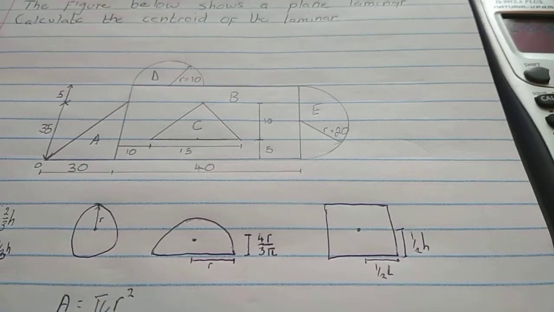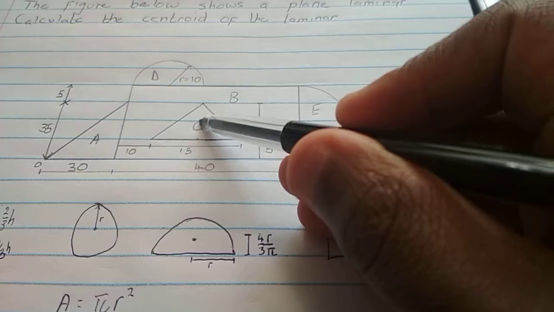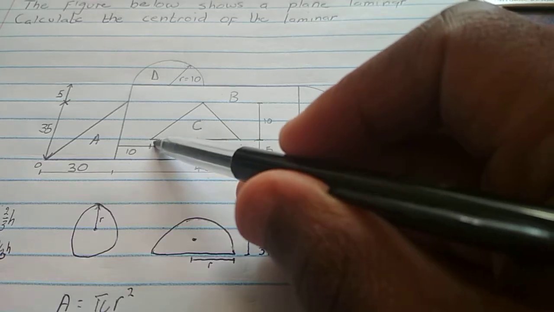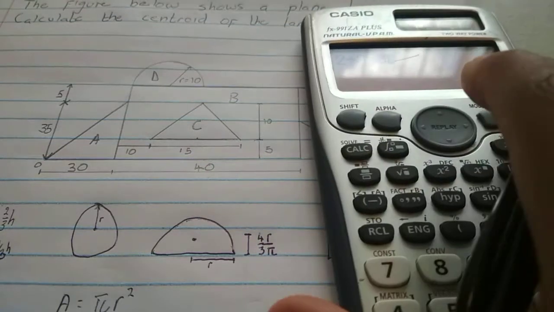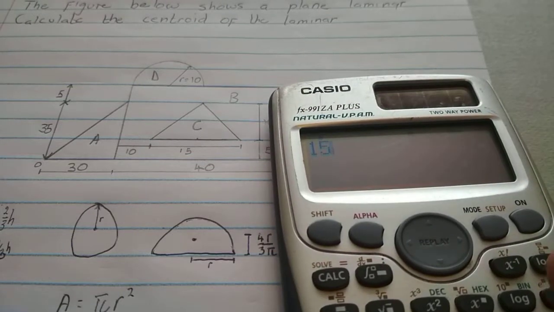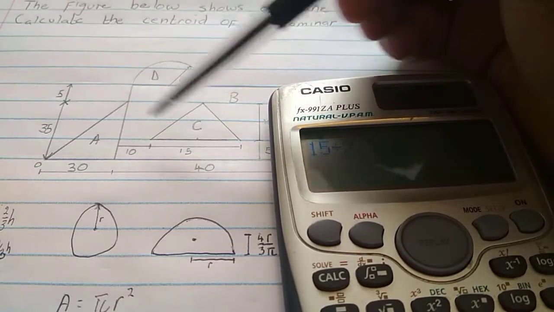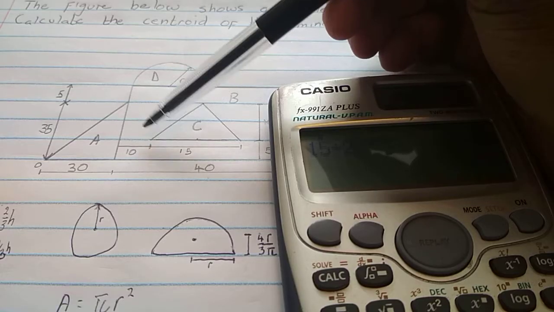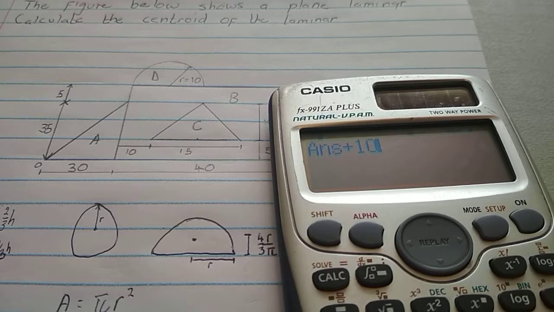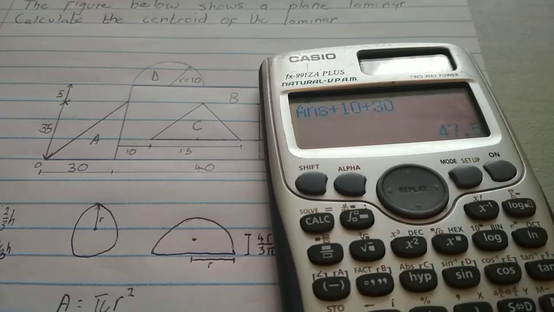And for C, our centroid is also there. Okay, so we're going to take half of 15, which is 15, all right, divide by 2, we get 7.5. So it's 7.5 there, but we need to add this 10 and add that 30. So we're going to say plus 10 plus 30, we get 47.5. Take that 47.5, put it there.